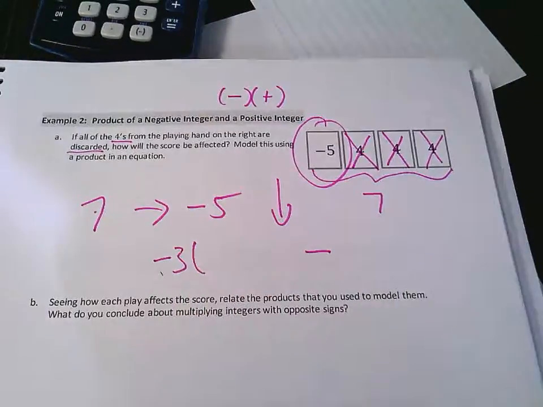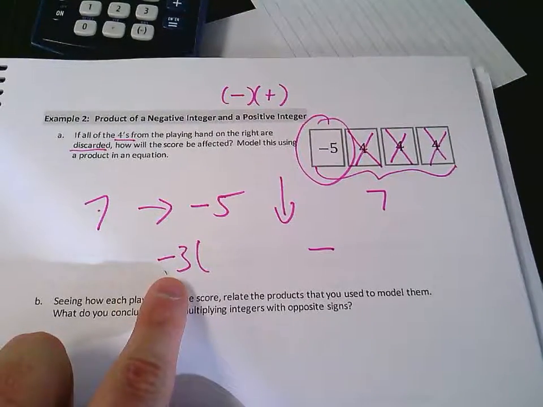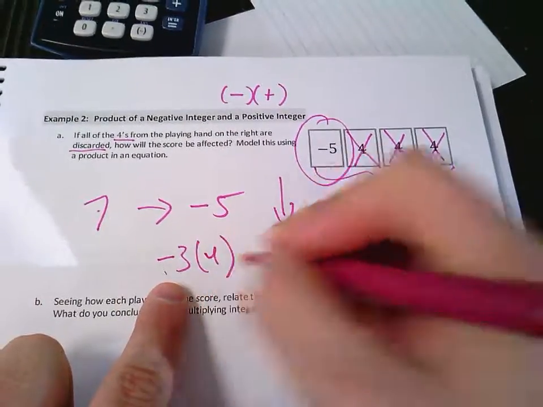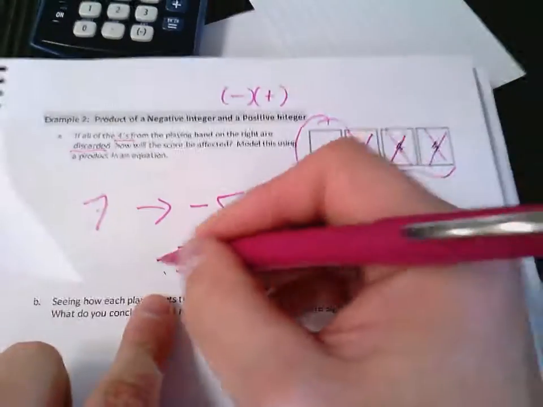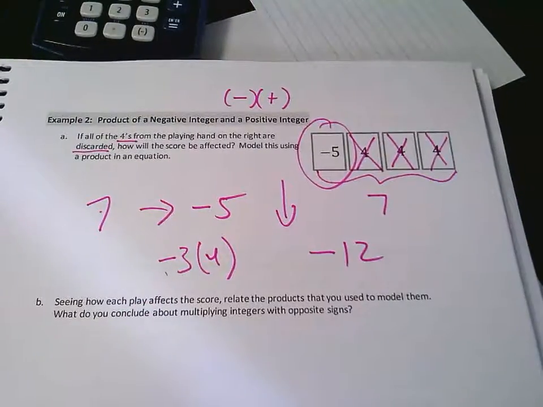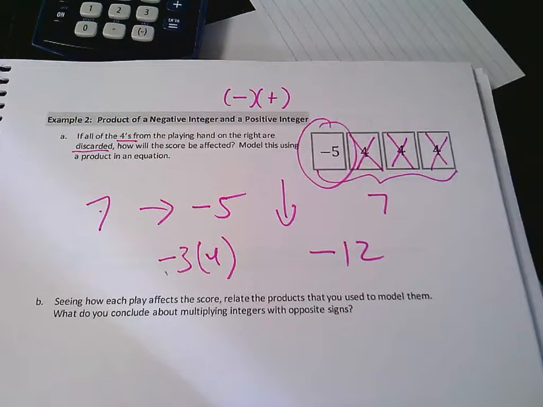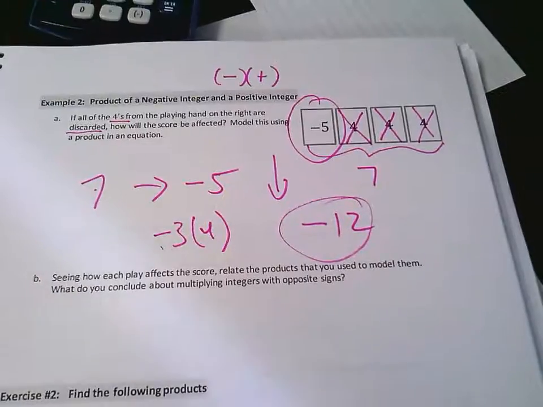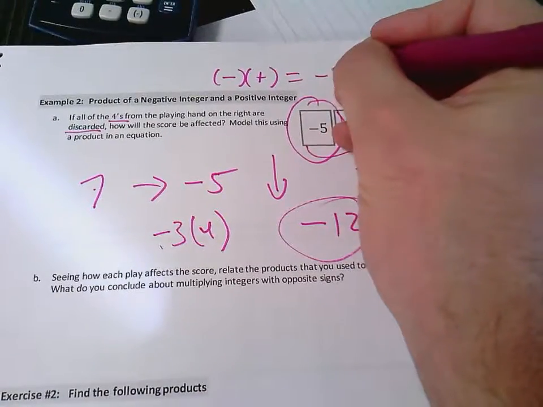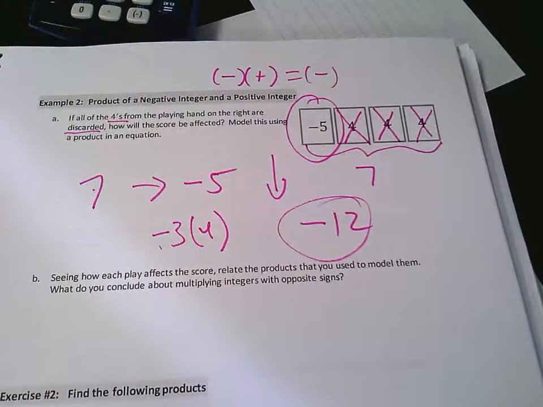This would be modeled by -3 is discarding 3 4s. That is not the bell for you to leave class. -12. So this also gives us a negative. And at the end here, I'm going to write some rules for you.